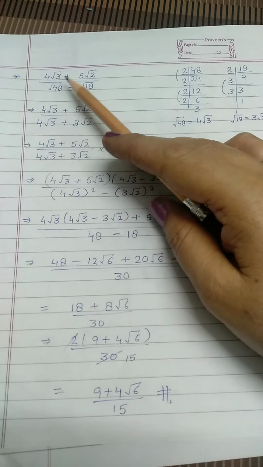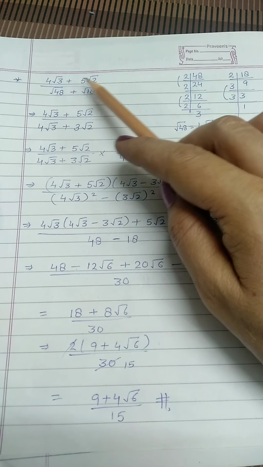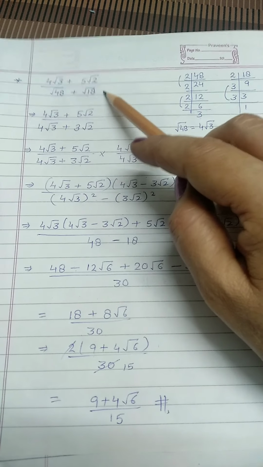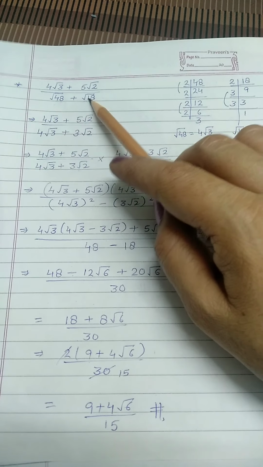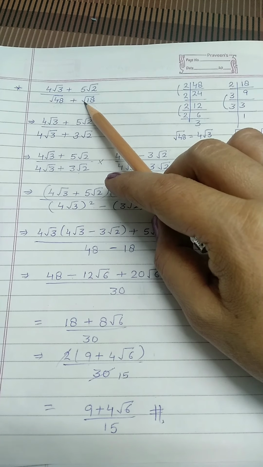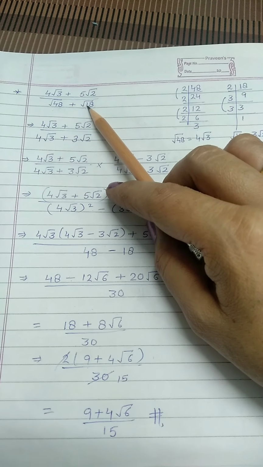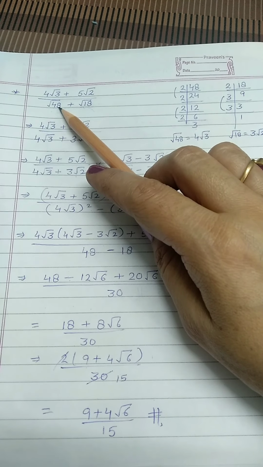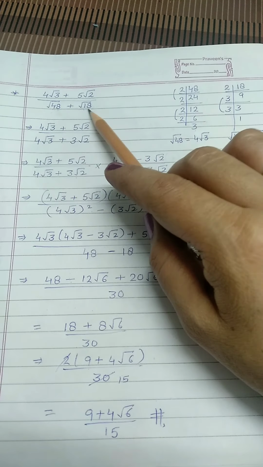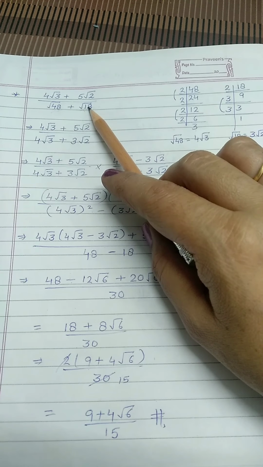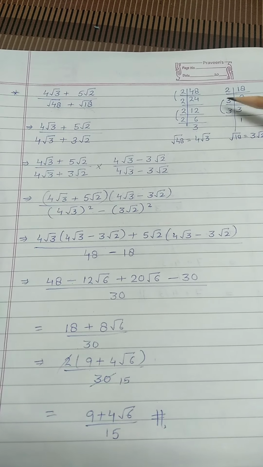Let me take another example. Rationalize the denominator of (4√3 + 5√2)/(√48 + √18). Now here the denominator again has two terms, so you need the conjugate. But if you look, the denominator is not in the standard form. √48 and √18 both can be expressed in the standard form. And to express them in the standard form, you need the prime factors of 48 and 18.